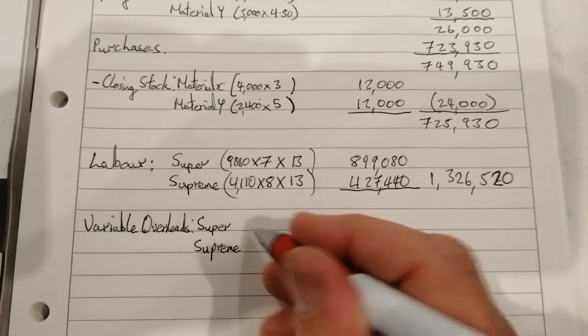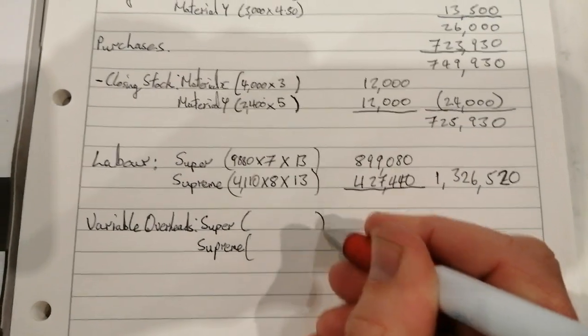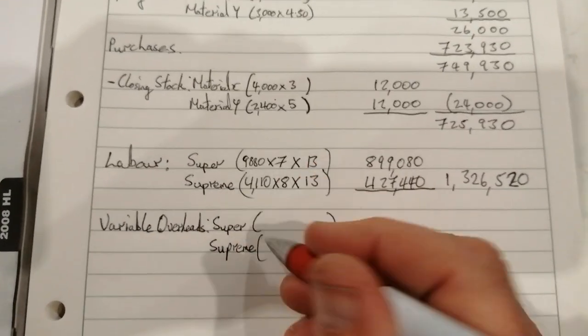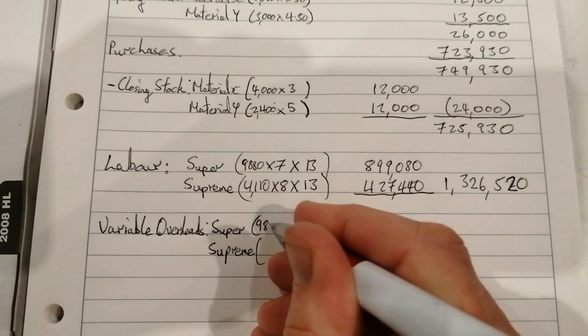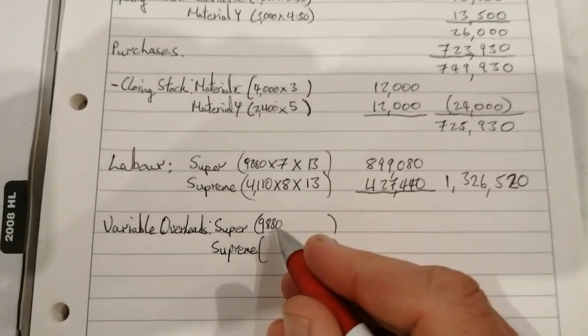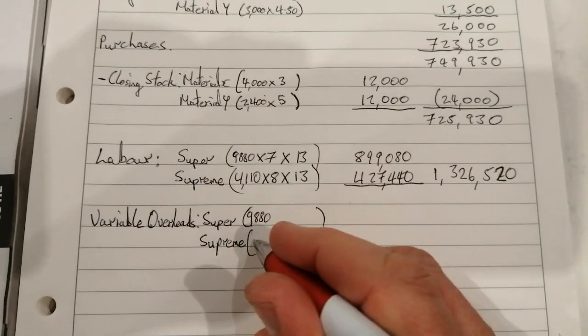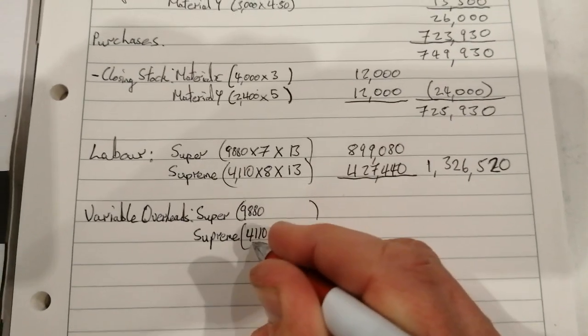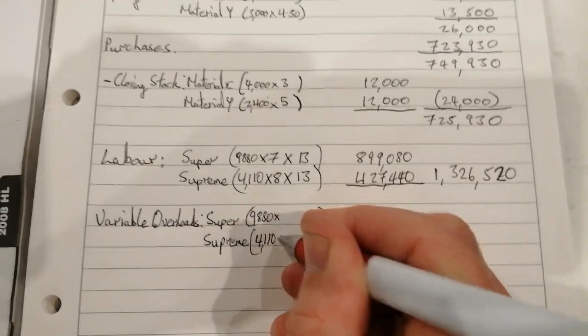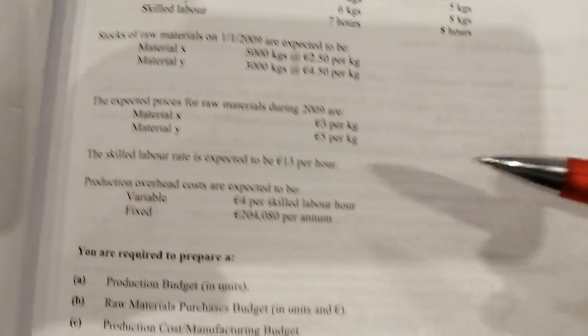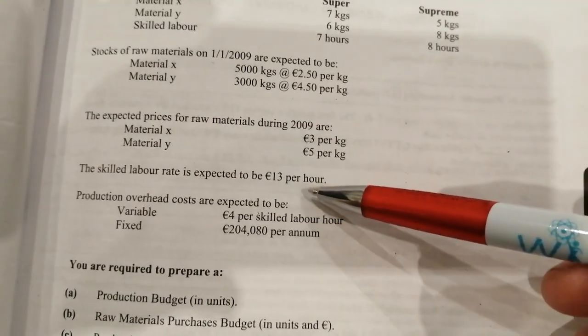Okay, and we'll have to do a little working. And again, we'll start off with the fact that we were manufacturing 9880 supers and we were manufacturing 4110 supremes. And if we go back to the question again, it should give us some information about the variable overheads.